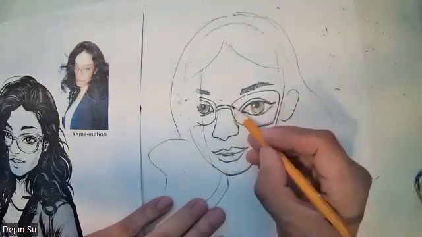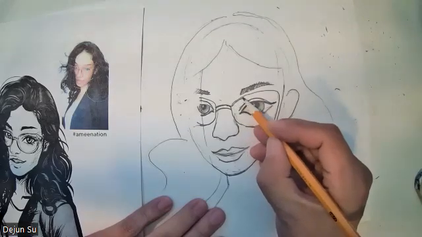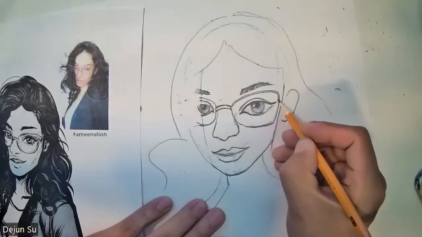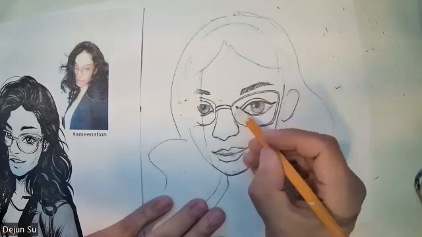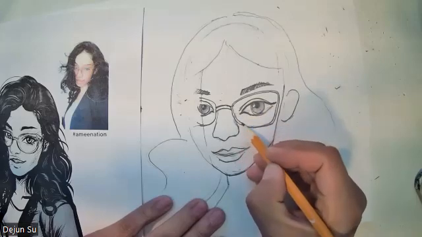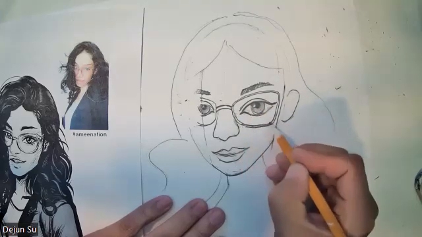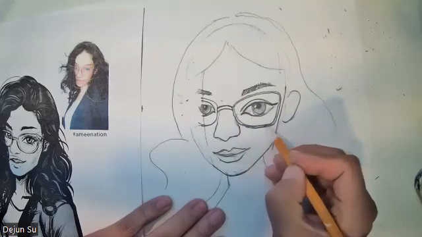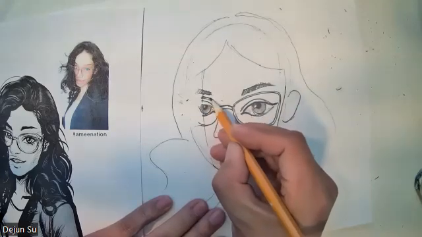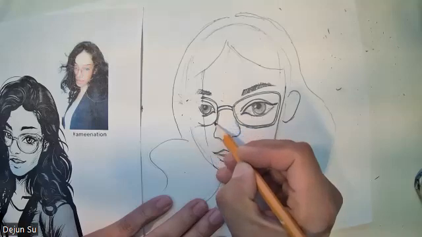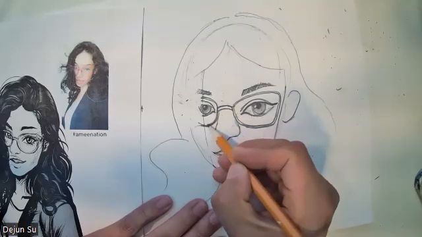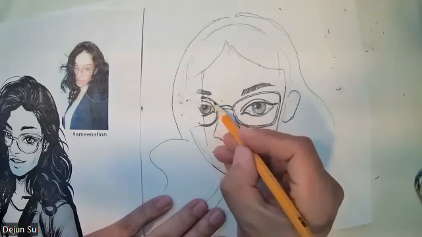Okay, and eyeglasses, you need to do a double line for that. You can slowly do this. On the other side, you can do a double line for the other side of the eyeglasses as well.